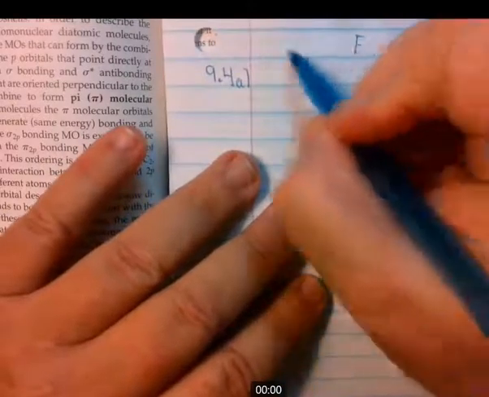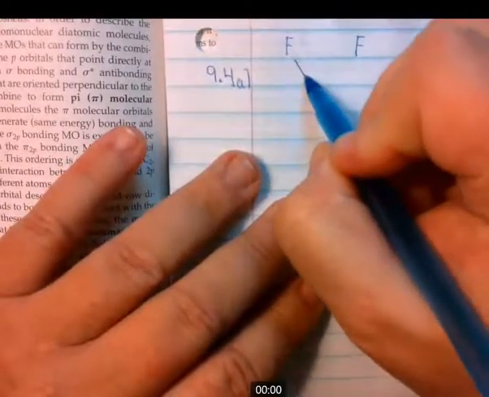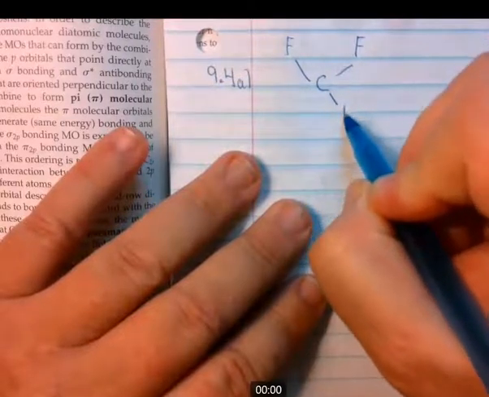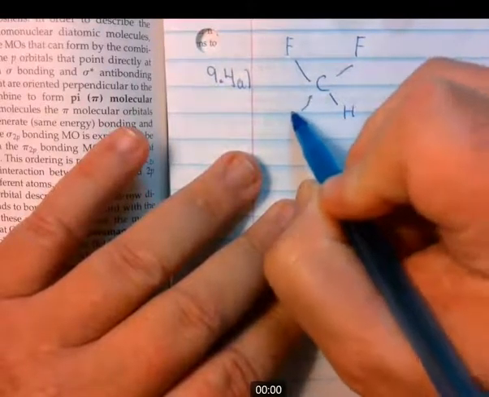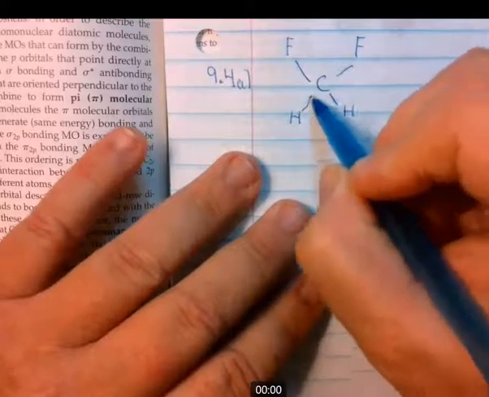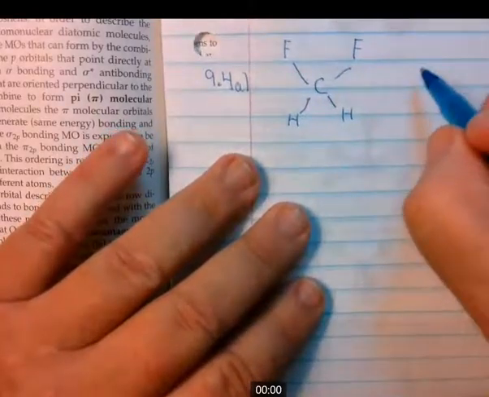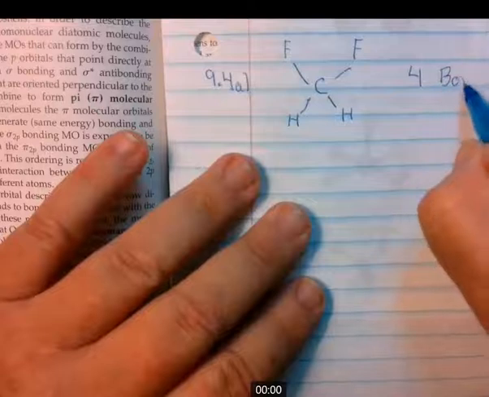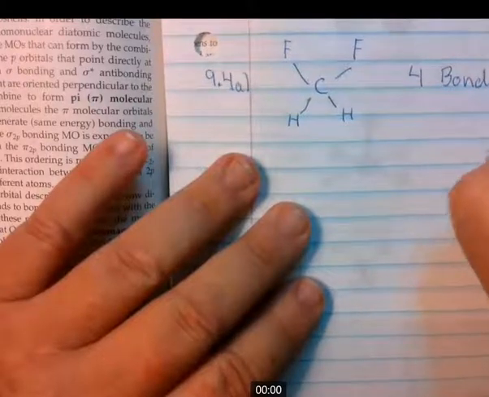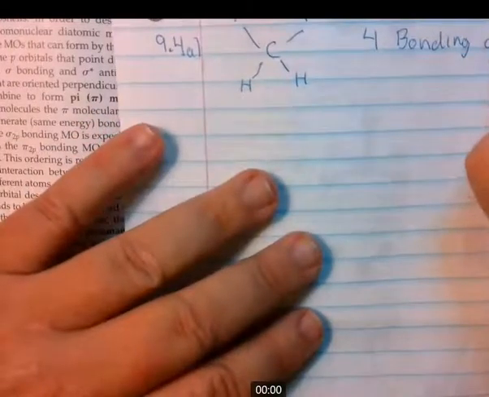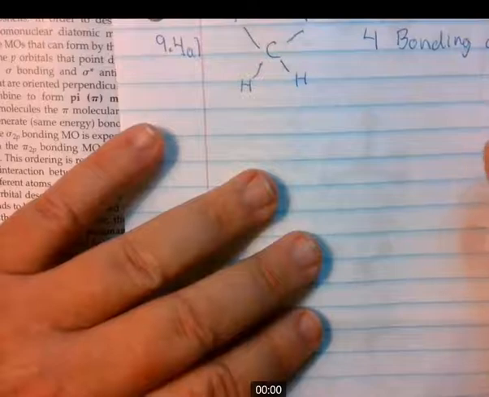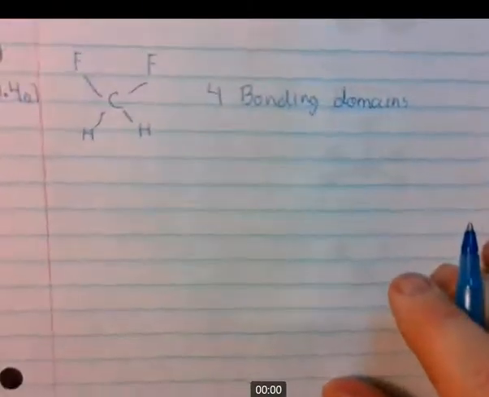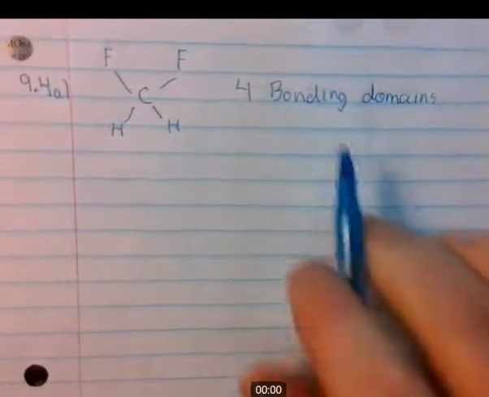They have a fluorine up here, a carbon in the middle, and a couple of hydrogens down here. So you can see 1, 2, 3, 4. So A is 4 bonding domains. Again, I want you to write that as a complete sentence answer to get credit on the assignment. This is not a worksheet where you just fill in an answer. So, 4 bonding domains.